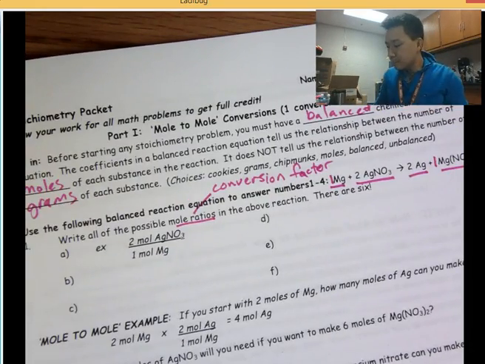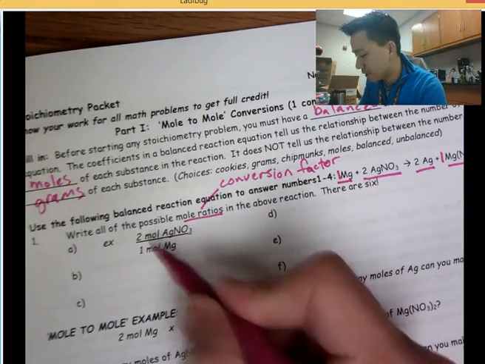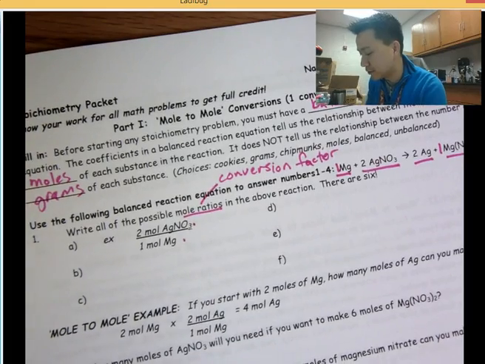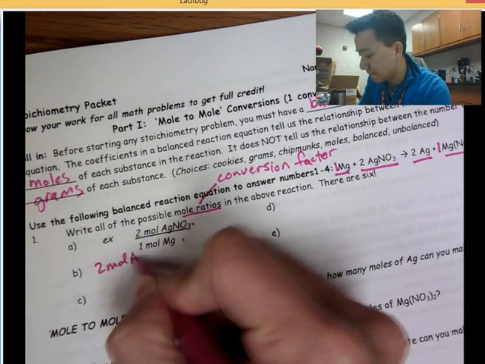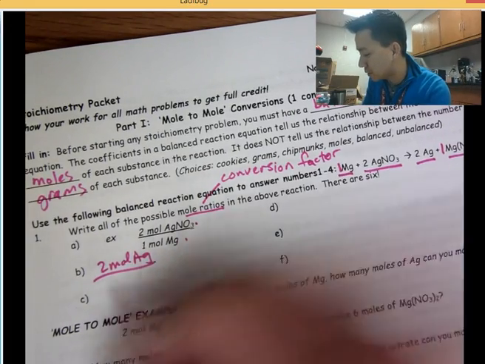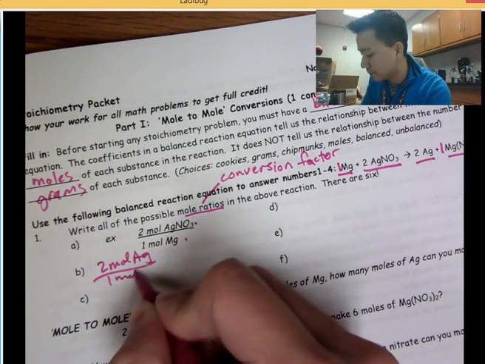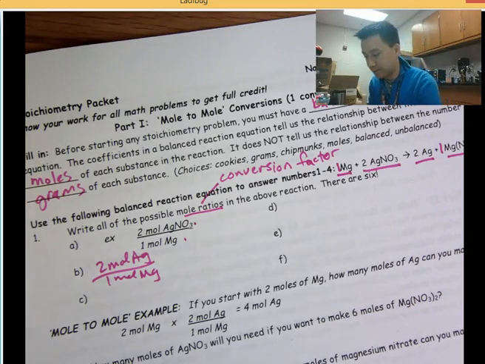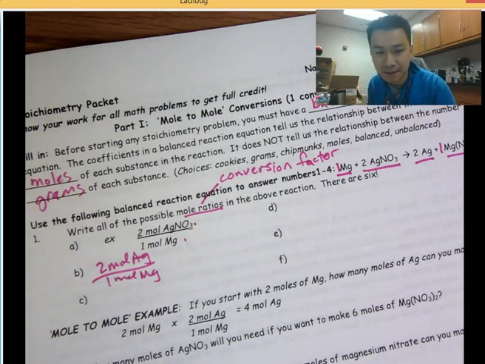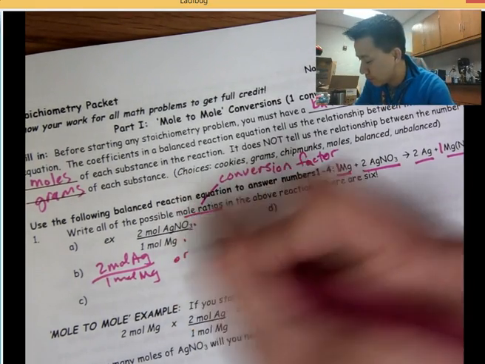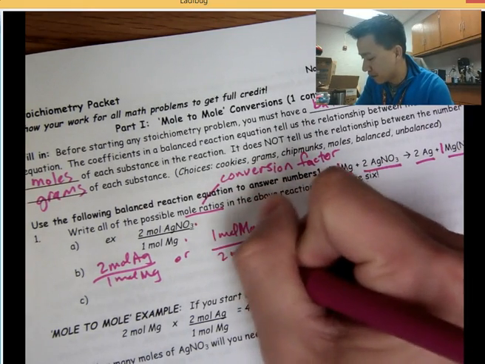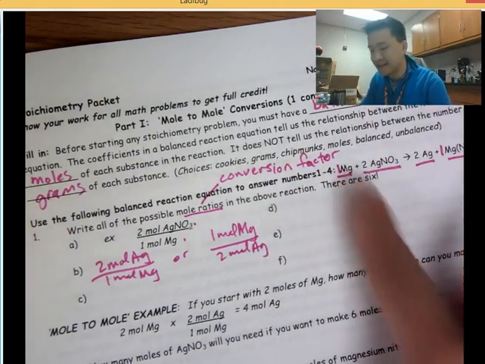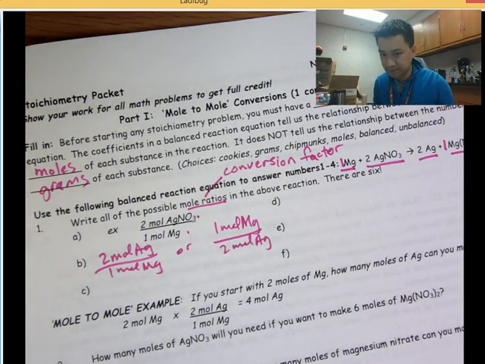So, mole ratio, you just pick 2. They already compared Ag and Mg, AgNO3 and Mg. So I can compare 2 moles of Ag to, let's see, Mg. 1 mole of Mg. That's a mole ratio. And if you flip it over, it's the same thing. Or 1 mole of Mg over 2 moles of Ag. So pick any 2 and write a mole ratio.